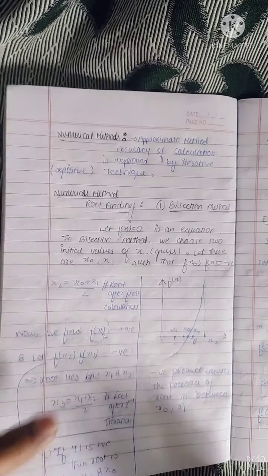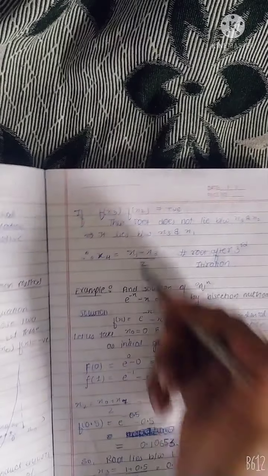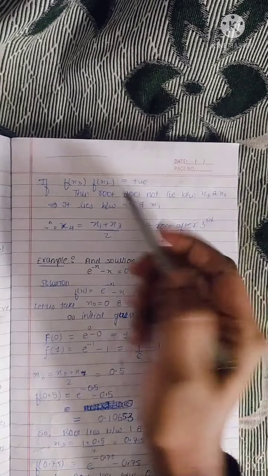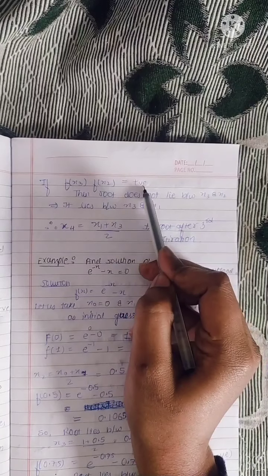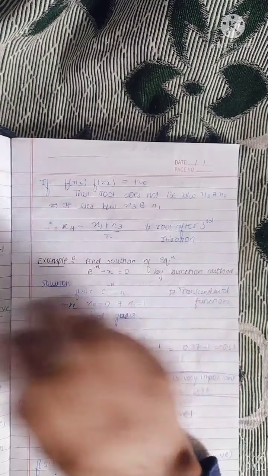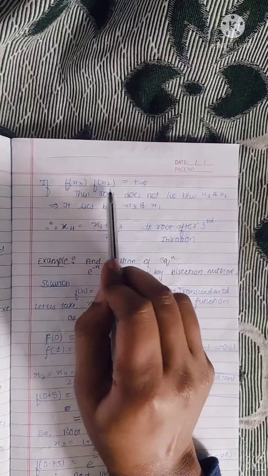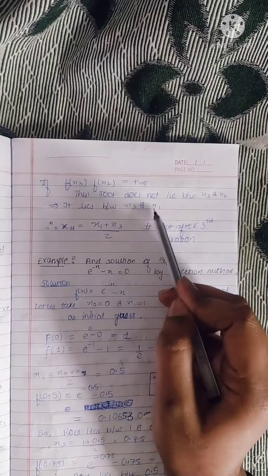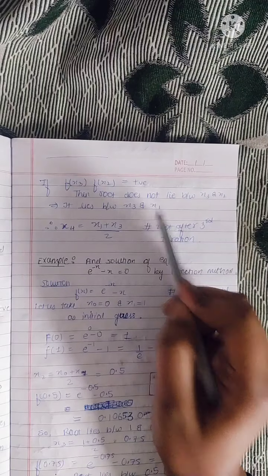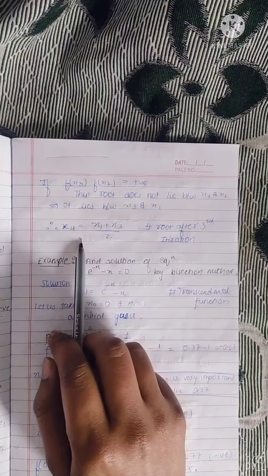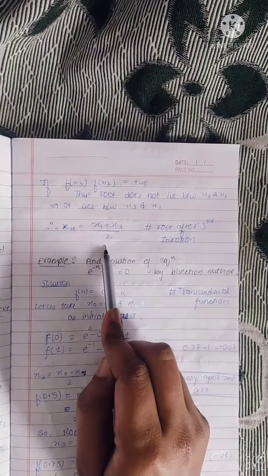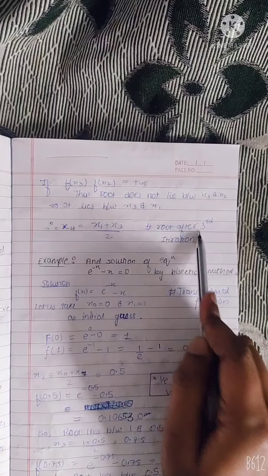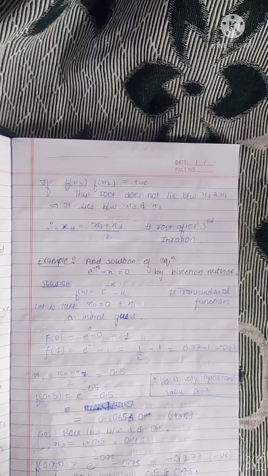Now we move forward. If the product of f(x3) and f(x2) is positive, the root won't be lying between x3 and x2, correct? The root will lie between x3 and x1. So we get x4 is equal to (x1 plus x3) by 2, and it is the root after third iteration.